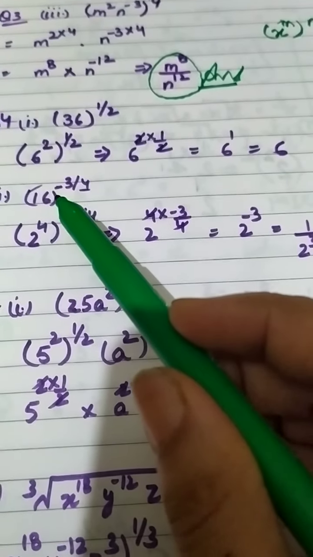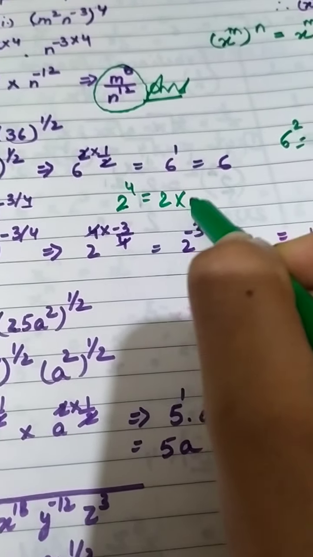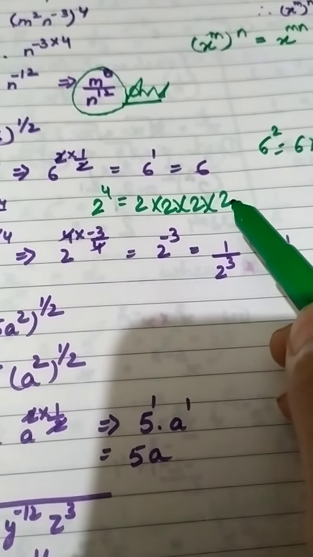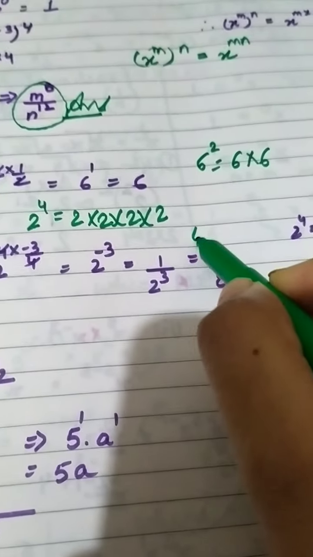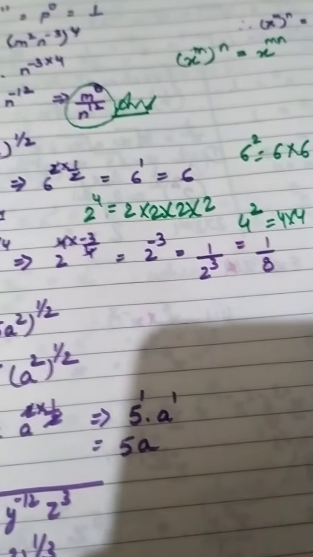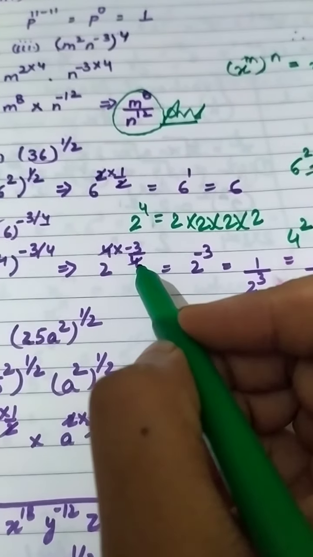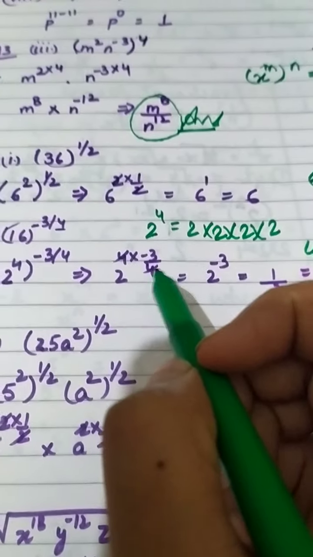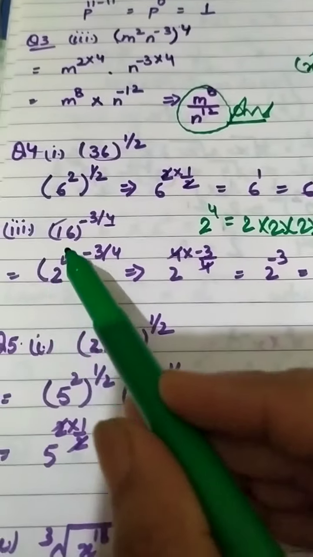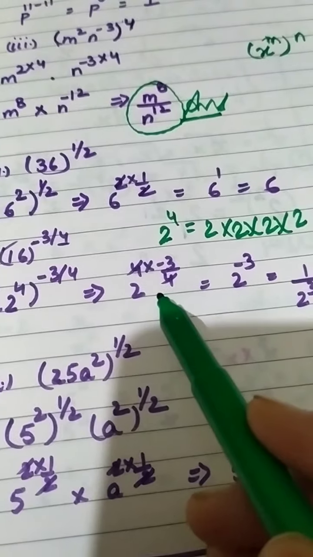So 2 raised to the power 4 means 2 is multiplied 4 times, that is 2 to the 4, 4 to the 8, 8 to the 16. You can also write this as 4 square, because 4 into 4 is also 16, but no, if we write 4 square, then how will we cut this? This 2 will cut from 4, and 2 will be left again. So how will you solve 2 raised to the power 3 upon 2? You have to solve it like this only, so that the power can be cut.